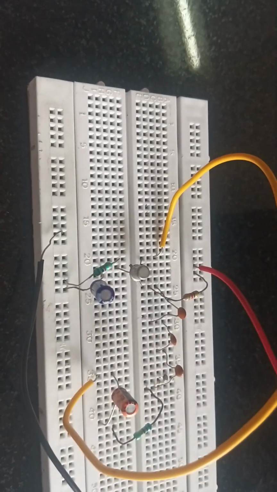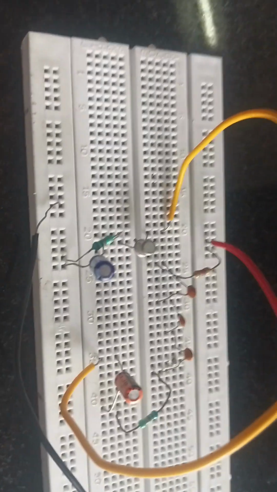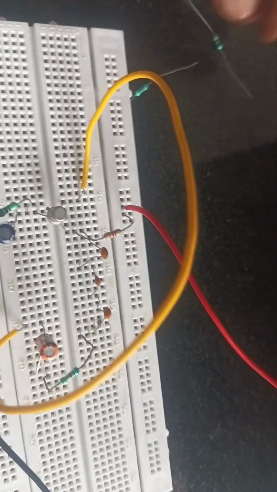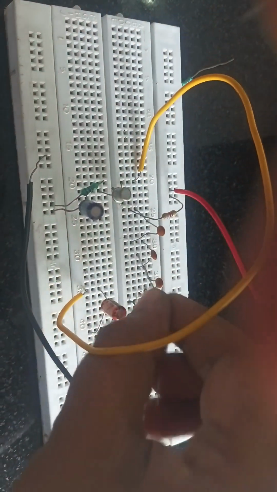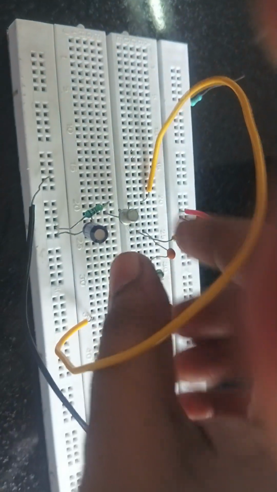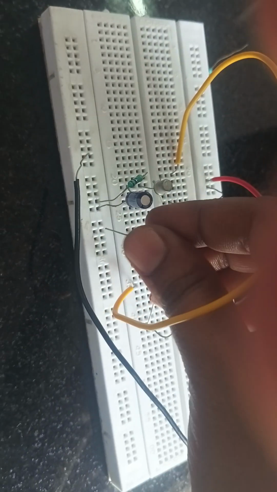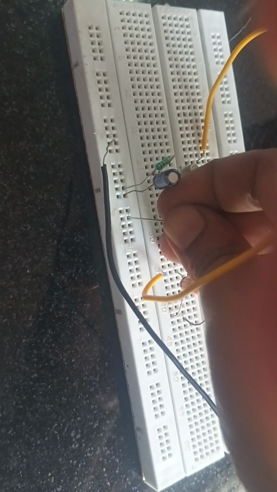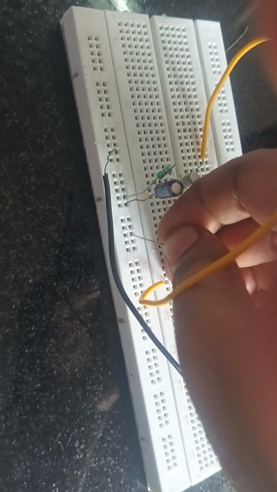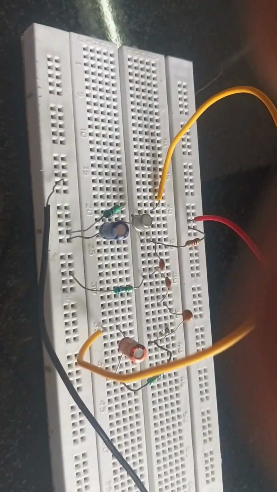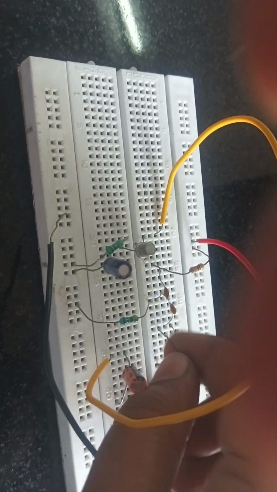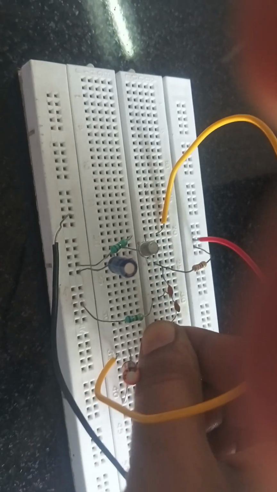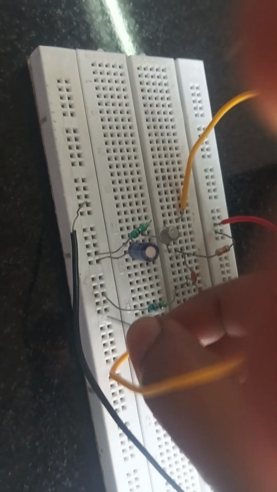Only the capacitance we have connected. We have to connect the resistor part. I'm going to connect 6.5K. I can ground the 6.5K. Another 6.5K, ground that 6.5K.